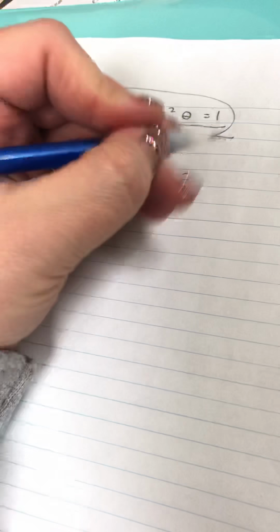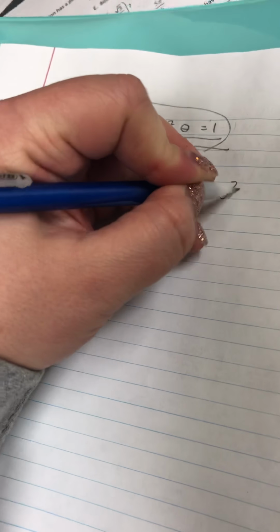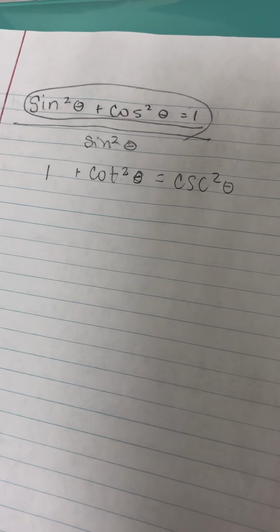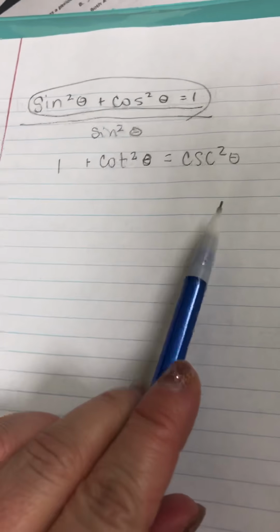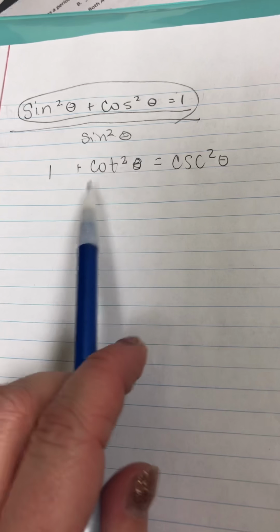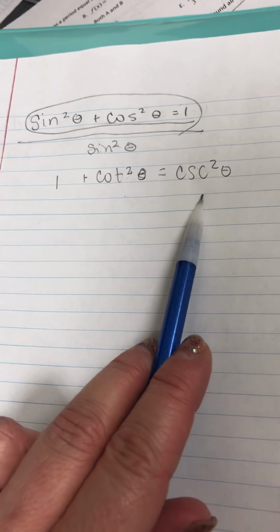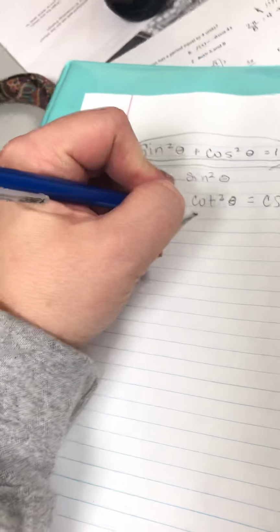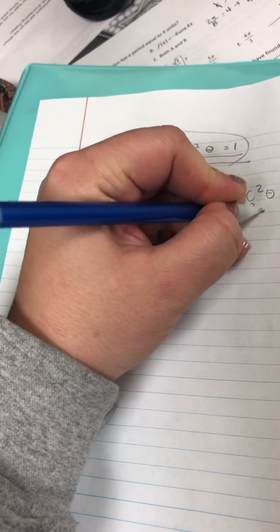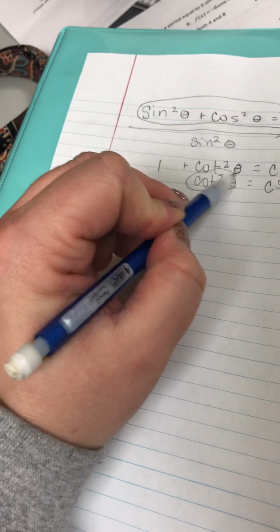Okay. Cotangent squared theta. And 1 divided by sine squared theta is going to equal cosecant squared theta. So now I have derived another Pythagorean identity. So I know that cosecant squared theta is equal to 1 plus cotangent squared theta. And cotangent squared theta would have to equal cosecant squared theta minus 1. So I've solved for that, and I've solved for that.